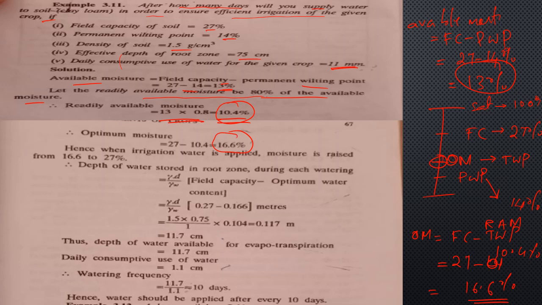So now we know that irrigation is to be applied when moisture is decreased from 27% to 16.6. Hence by irrigation we will be raising the water level from 16.6 to field capacity, that is 27%. So now we have to find out the depth of water corresponding to this 27 minus 16.6, that is equal to 10.4%. That is we have to find out the depth of water corresponding to the readily available moisture content.